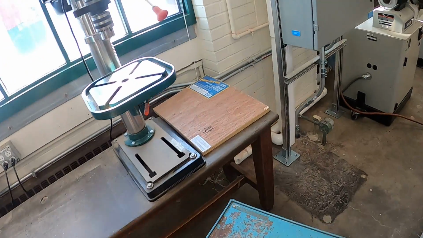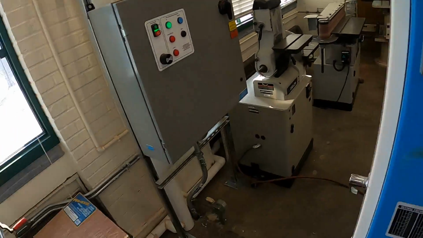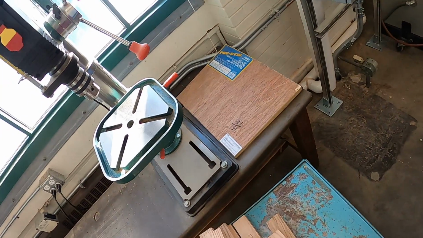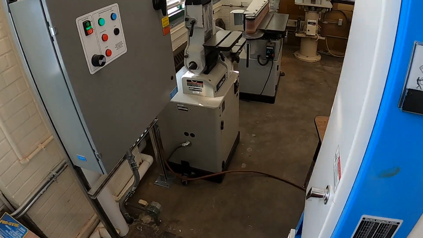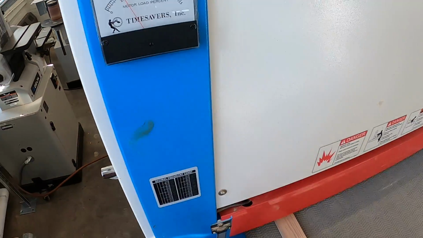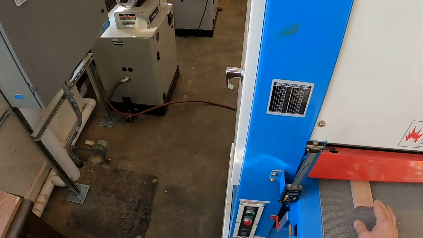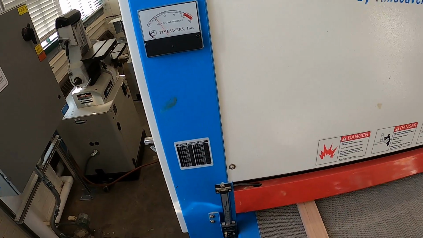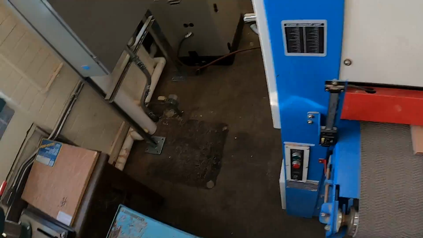And I've got the machine set up. Let's turn it on. And here we go. Roughest side up. Make sure I've got my table ready to catch. This is saving us a lot of work. One piece at a time, right? So we don't have a kickback.